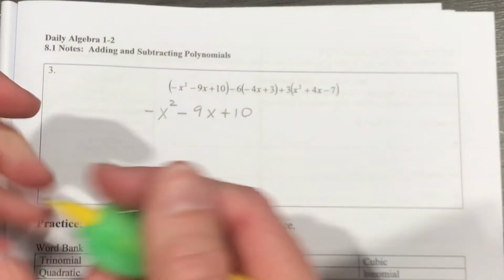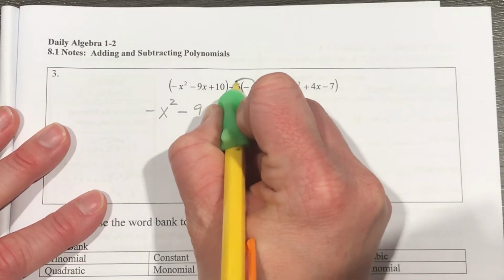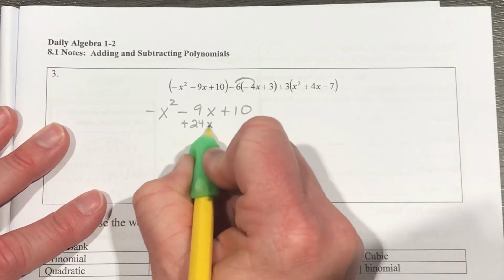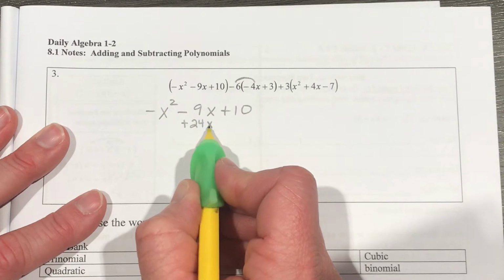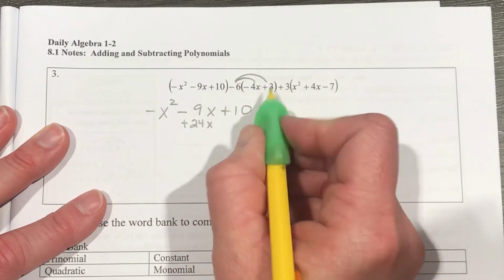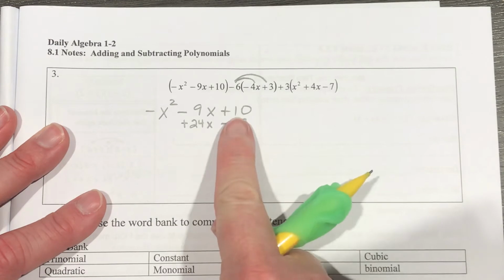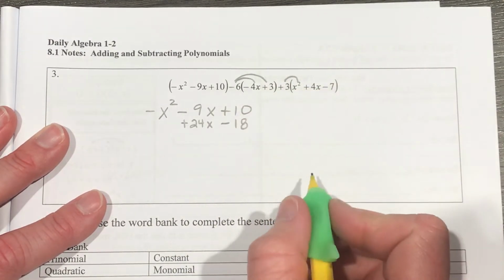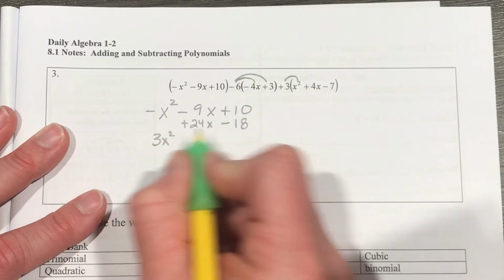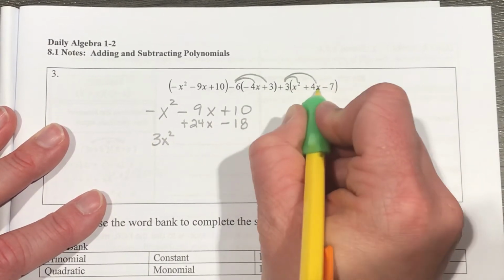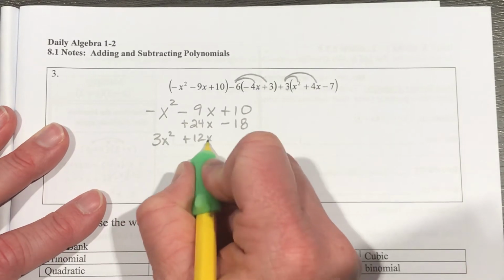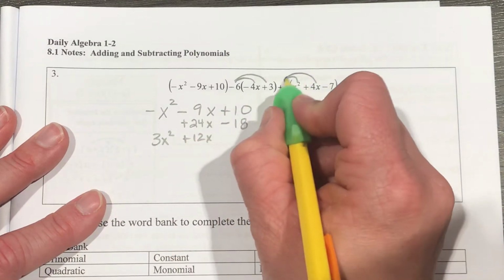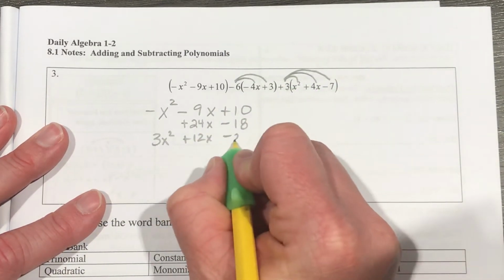Negative 6 times negative 4x is going to give me a positive 24x. So notice I'm aligning that with my x term here. Negative 6 times 3 is negative 18, so I'm going to put that next to my number term here, aligning there. Then I have 3 times x squared, or 3x squared for my next term. 3 times 4x is going to give me 12x. So again, notice how I'm aligning things that have the same letter with the same powers. And 3 times negative 7 is negative 21.